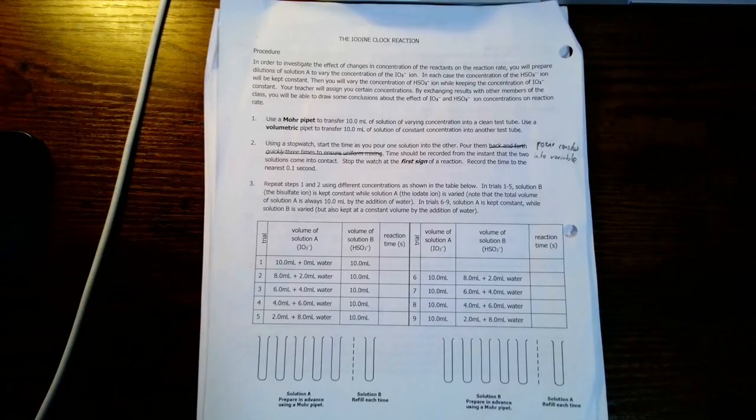And the other one, the volumetric pipette, has all of the scales. We can see how much is injected, but the problem is it cannot be as exact as the other pipette for measuring 10 milliliters of the reactant. And for the stopwatch, we are just using our cell phone.